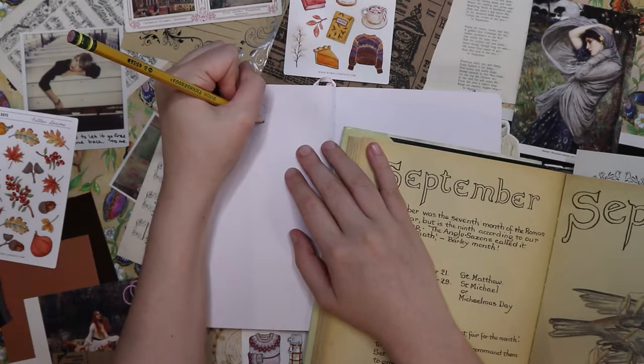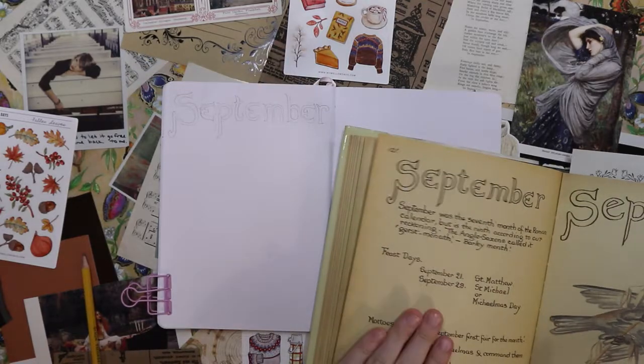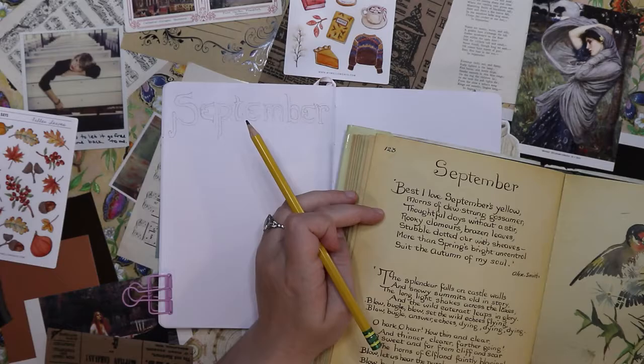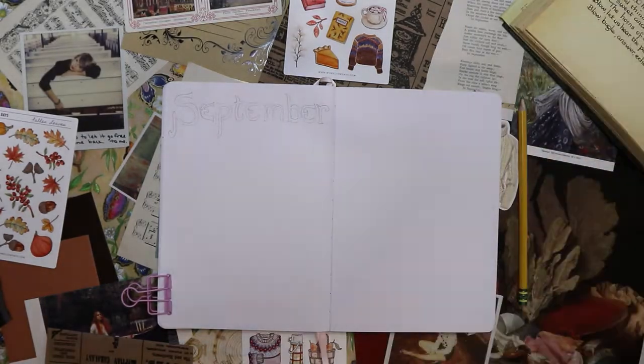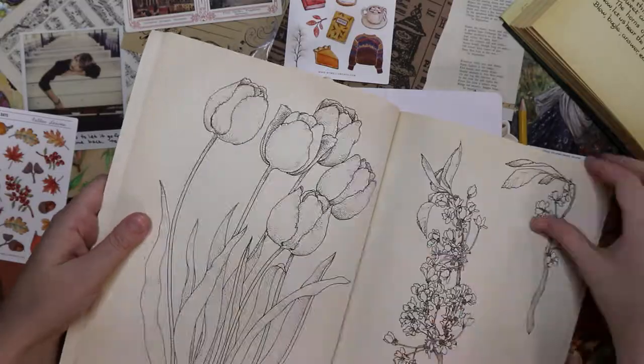My theme for September is cottagecore, cozy, fall and autumn, and The Country Diary of an Edwardian Lady, which is a journal kept by a lady named Edith Holden.